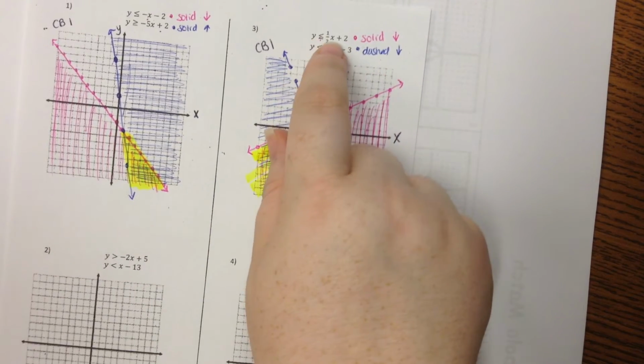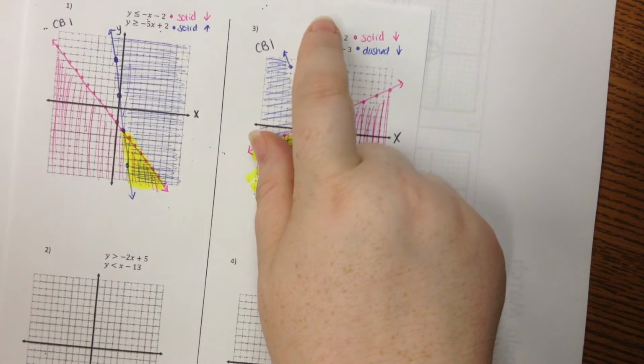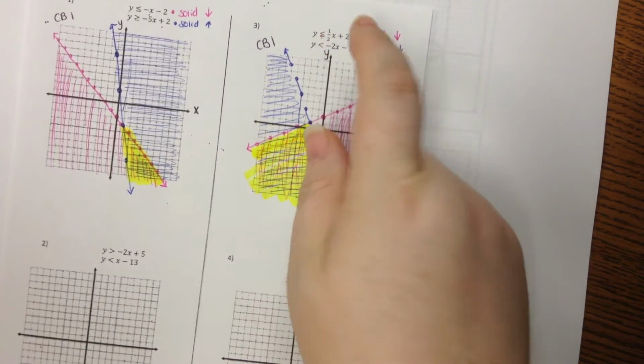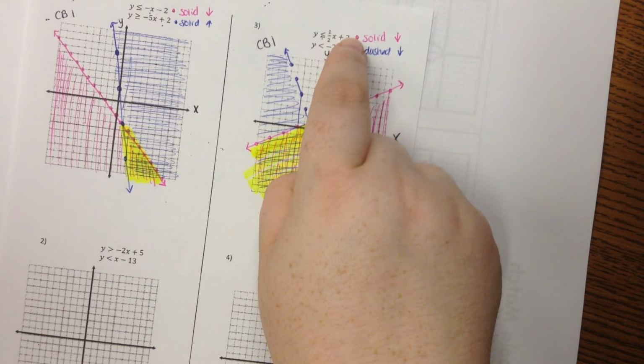So if we check 0, -3. Okay, so let's check it in the first one. 0, half of 0 is 0, plus 2 is 2. It says -3 is less than or equal to 2. Yes, that is true. -3 is smaller than 2.